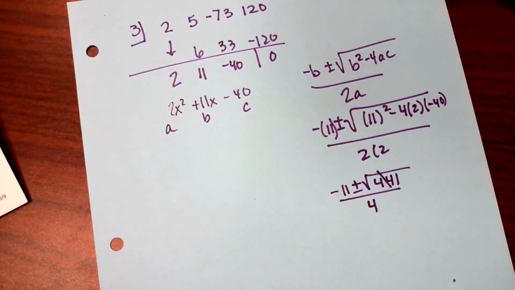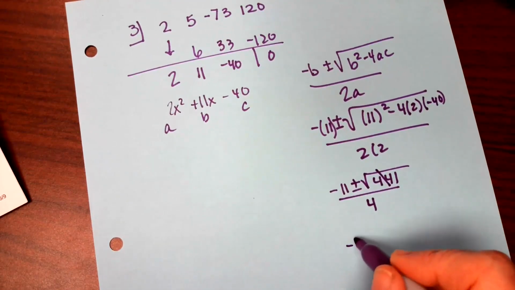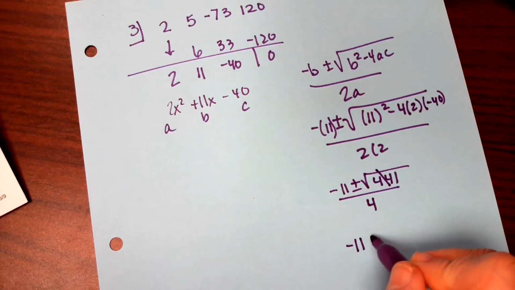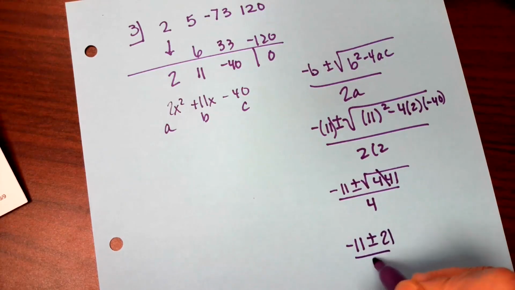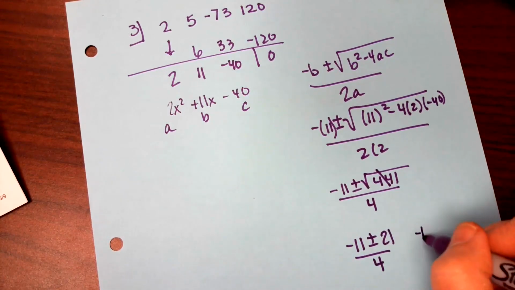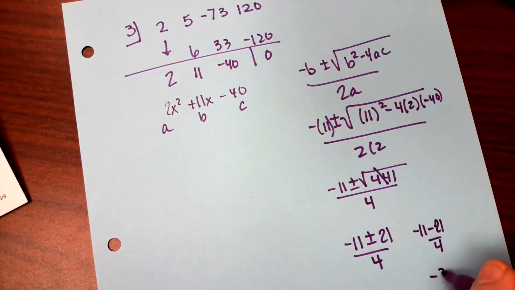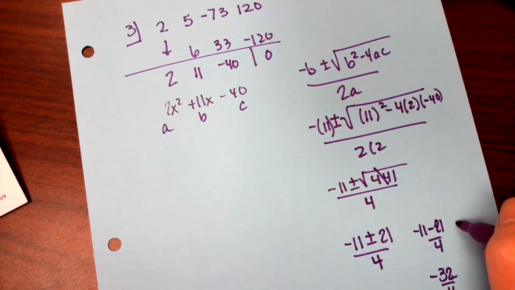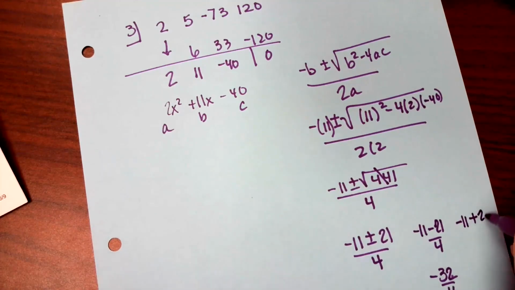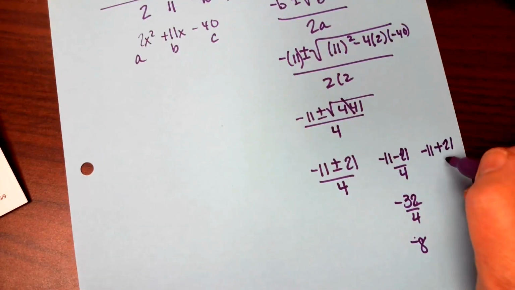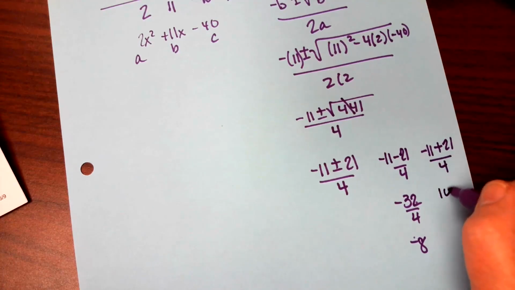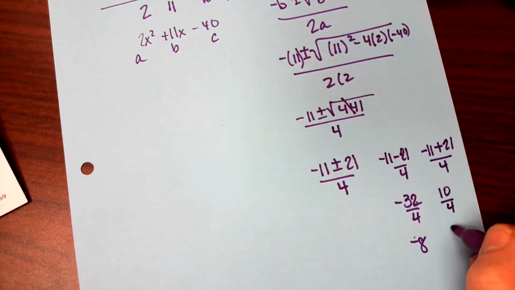The square root of 441 is 21. So it's negative 11 plus or minus 21 over 4. Negative 11 minus 21 over 4 is negative 32 over 4, negative 8. Negative 11 plus 21 over 4 is 10 over 4, which is 5 over 2.